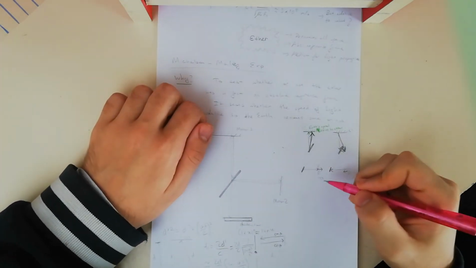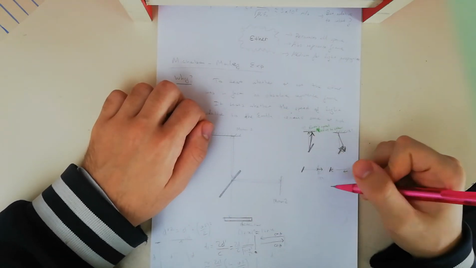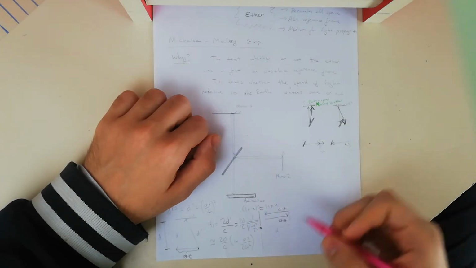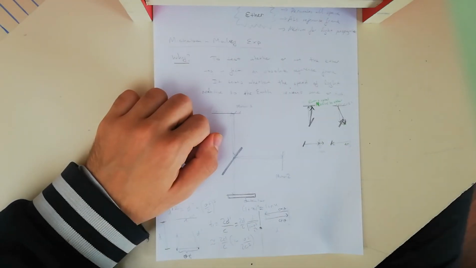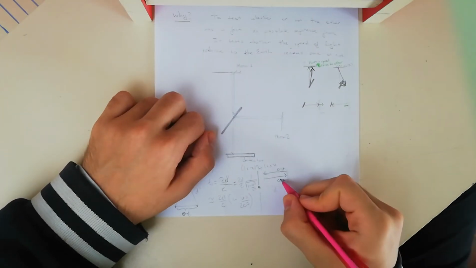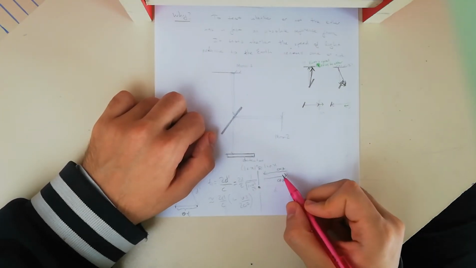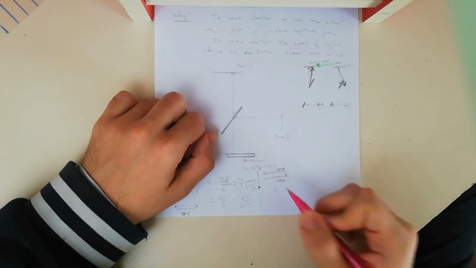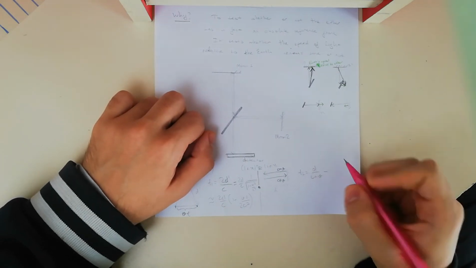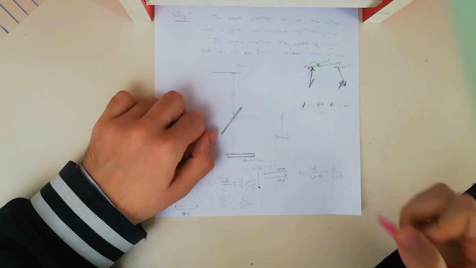Also, if we analyze the light ray reflected from mirror 2, it goes with speed c plus v, since the Earth's speed relative to ether and the light propagation are in the same direction, so it is plus, and after reflection, its speed is given by c minus v. So the total time taken is given by d over c minus v plus d over c plus v.